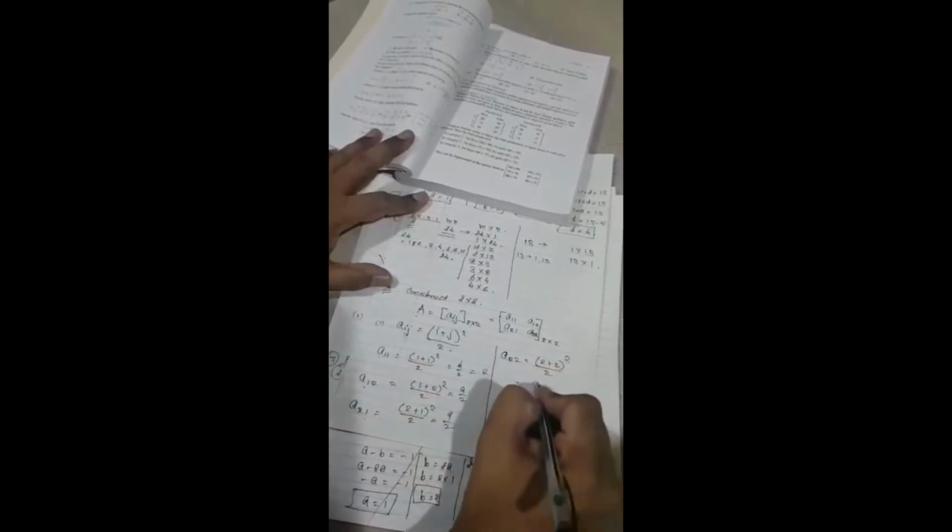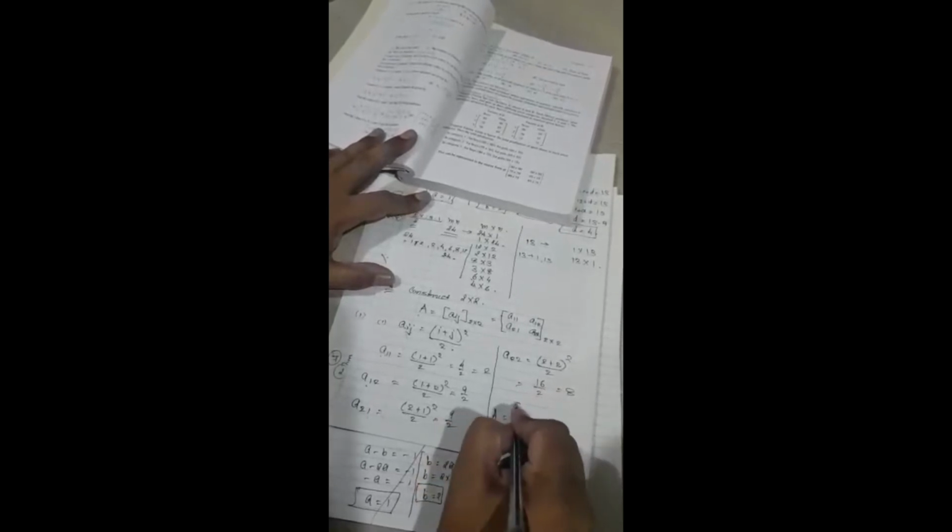Similarly, the last element A22. Just compare Aij. i is 2, j is 2. So that is (2 plus 2) whole square upon 2. So 4 square is 16 by 2, which means 8. So matrix A will be: first element A11 is 2, A12 is 9 by 2, A21 is again 9 by 2, and A22 is 8.